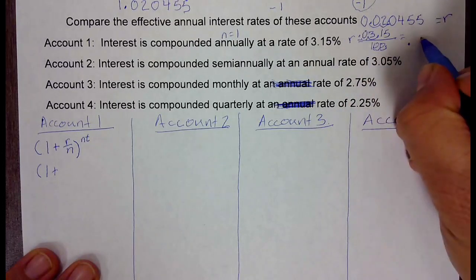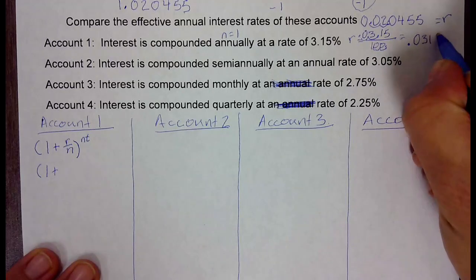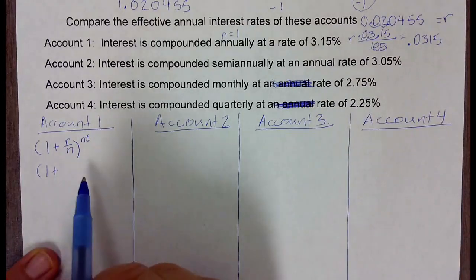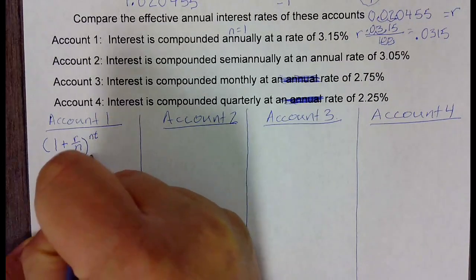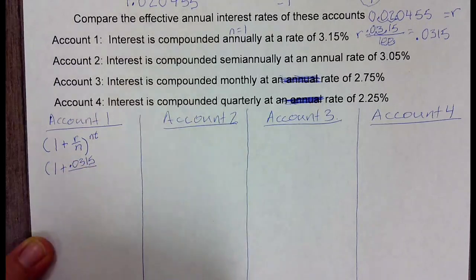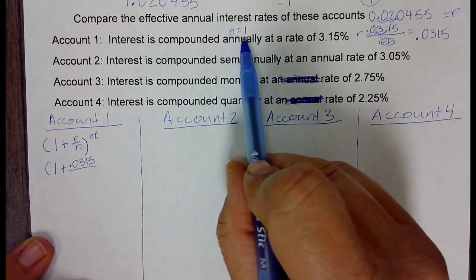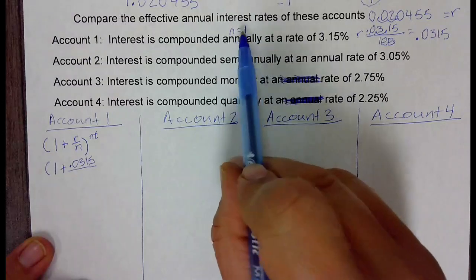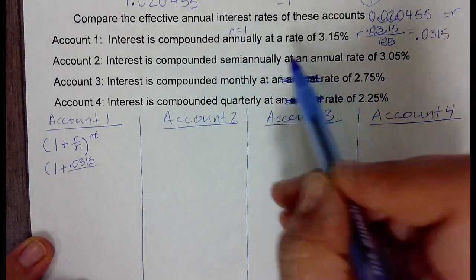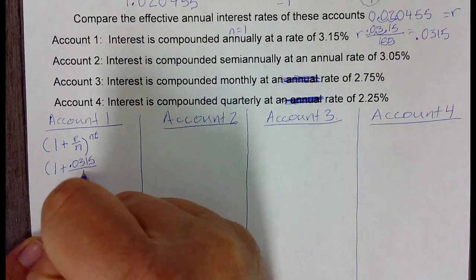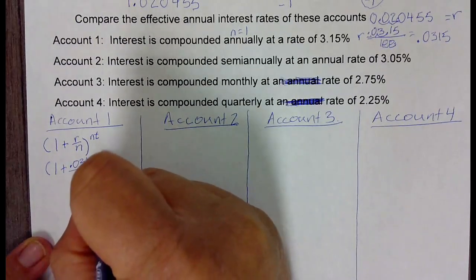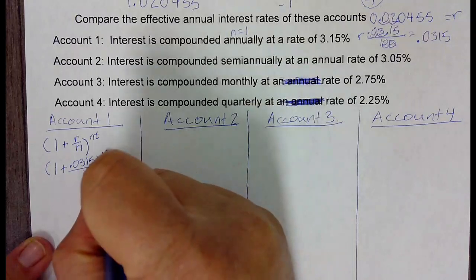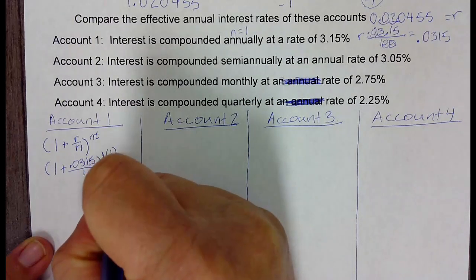My new decimal that equals the same is 0.0315. I'm going to put that in for r over here. That's my rate, 0.0315 divided by the number of times it compounds, n equals 1. 1 time per year because it compounds annually. And I'm going to put that same number up here for n there over a period of 1 year I'm looking at.